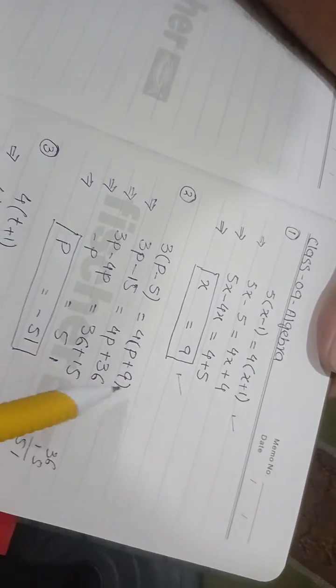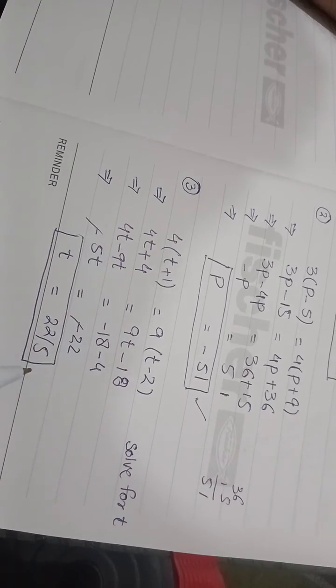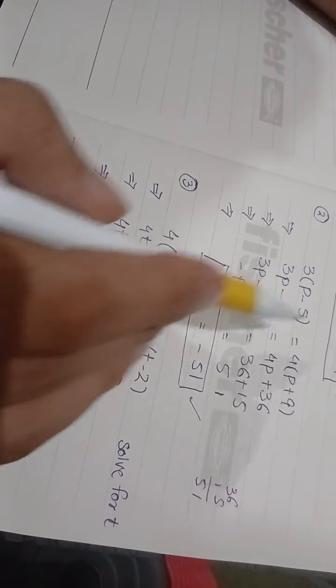So these were 3 problems with the same procedure and same system, in which we have found the values of the variables.